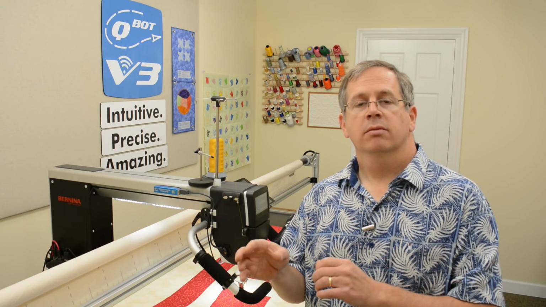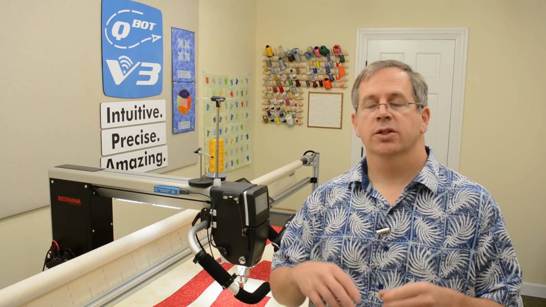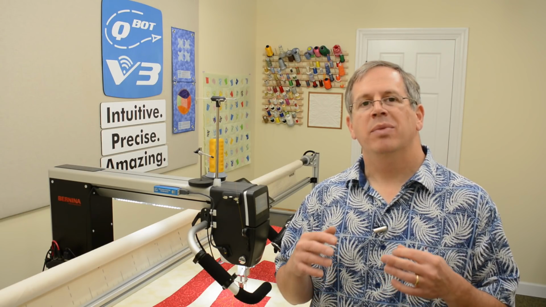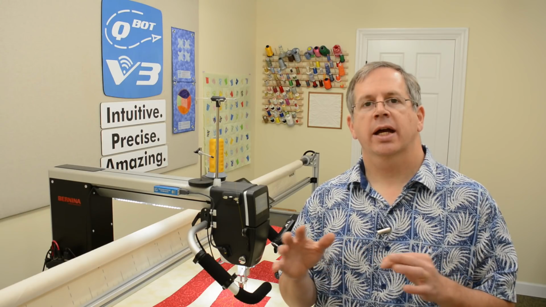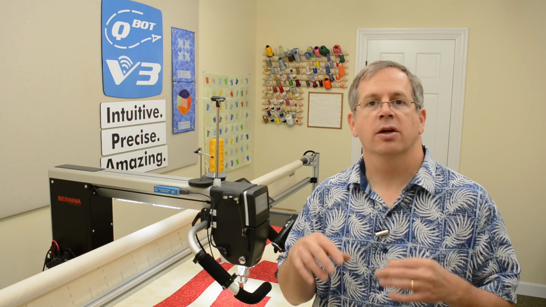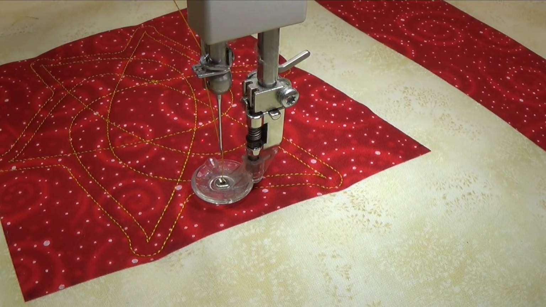In V3, we could place a crosshatch and place it around objects. Everything's great. In V3 Pro, we've taken it to the next level and being able to now move the crosshatch within the design area to align the crosshatch precisely to elements on the quilt. Let's have a look at that.